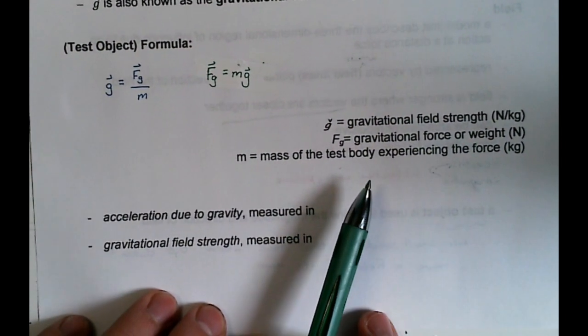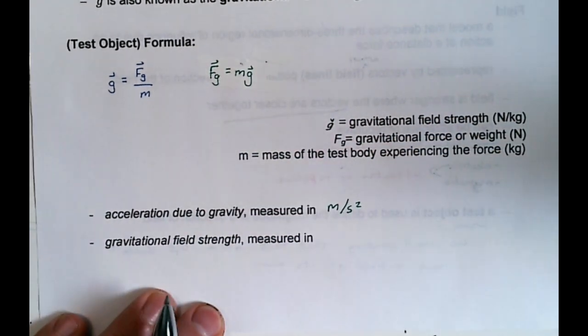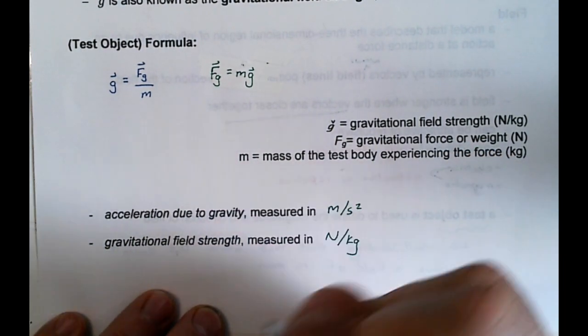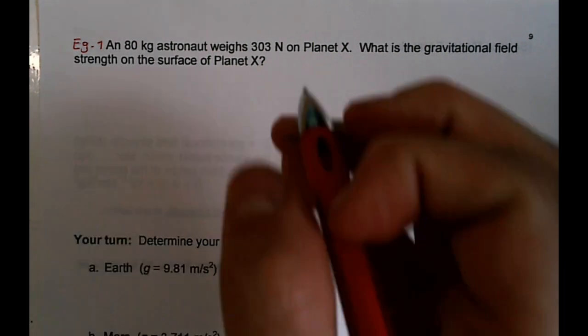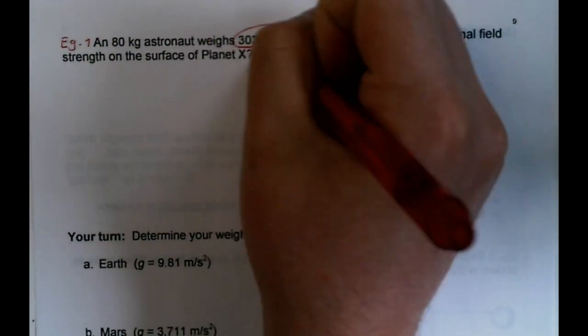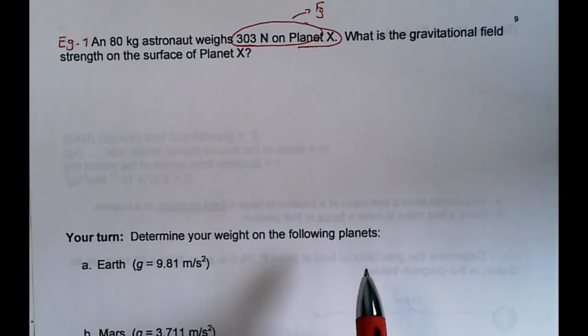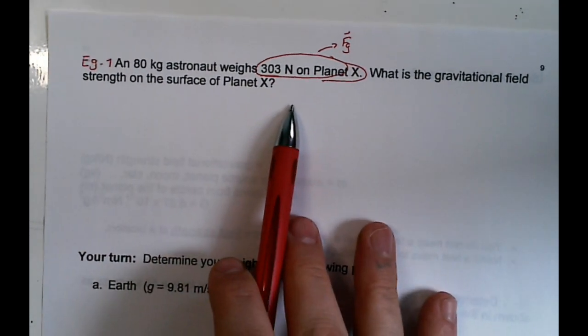Alright, so acceleration due to gravity, when we had that, was measured in meters per second squared. Gravitational field strength is measured in newtons per kilogram. So if we use this information to solve an example, we have an 80 kilogram astronaut that weighs 303 newtons on planet X. Remember, his weight is the force due to gravity on planet X. Alright, we want to figure out what is the gravitational field strength on the surface of planet X.